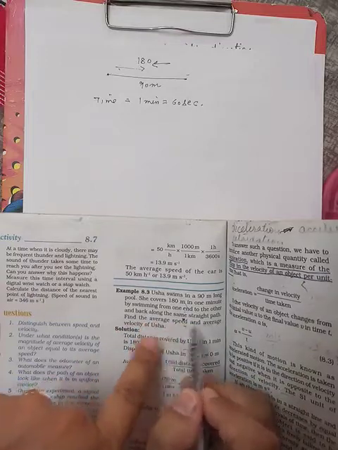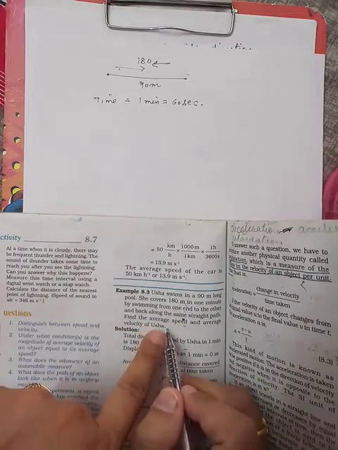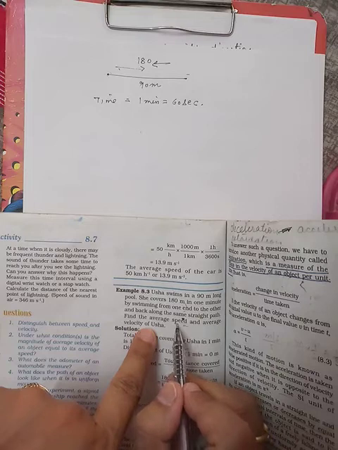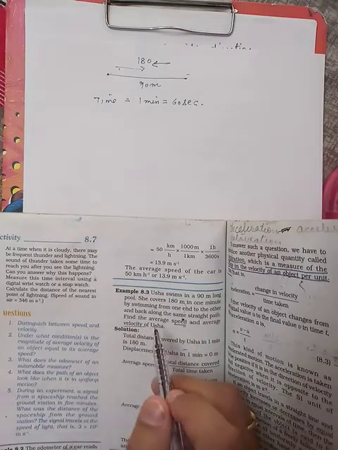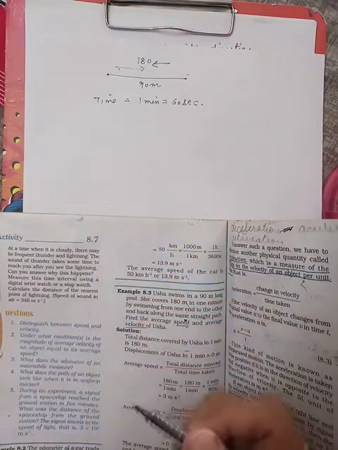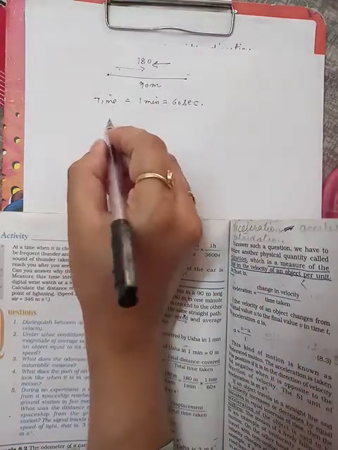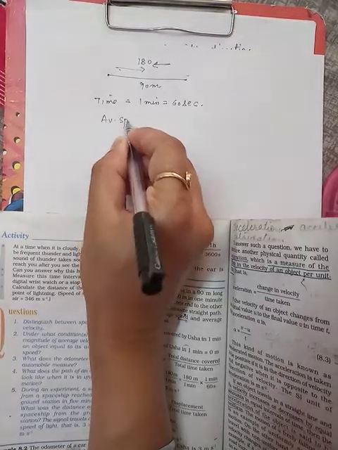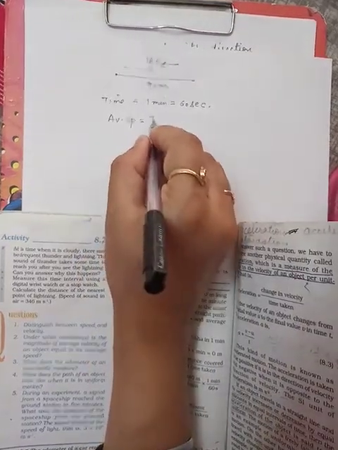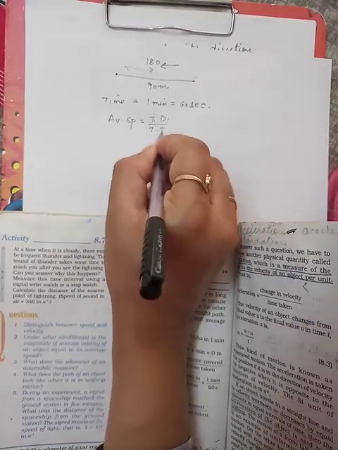Find the average speed and average velocity of Usha. Now they are asking average speed and also average velocity. This is the point to understand. Okay, average speed. What is the average speed formula? Average speed is equals to total distance divided by total time.